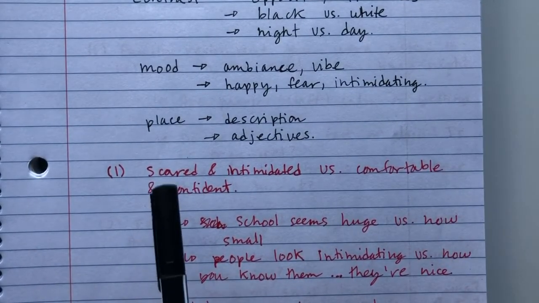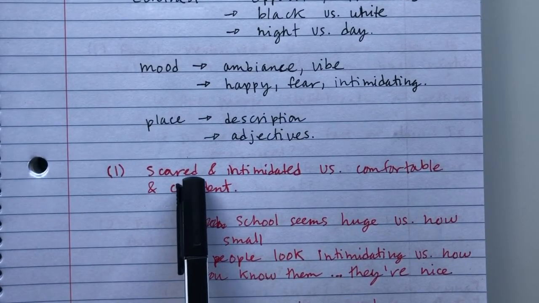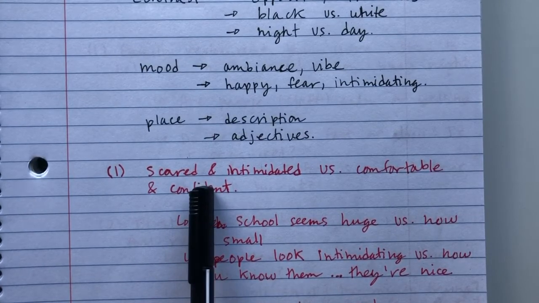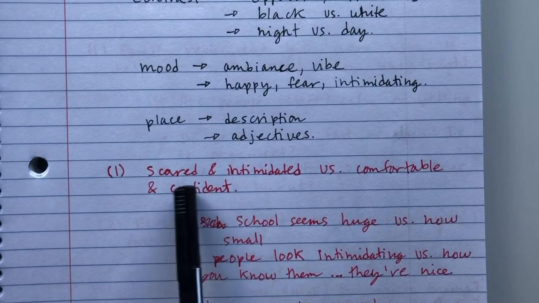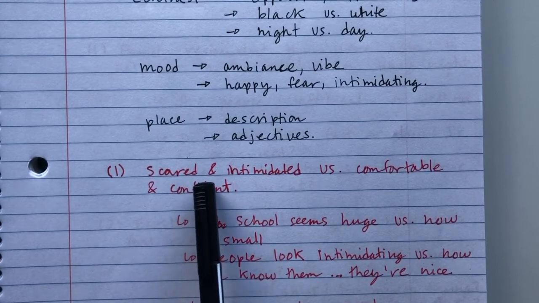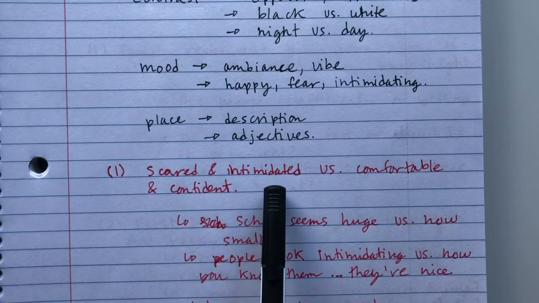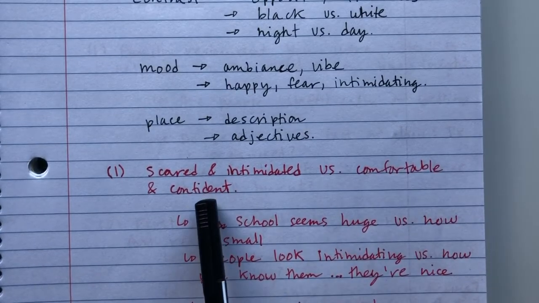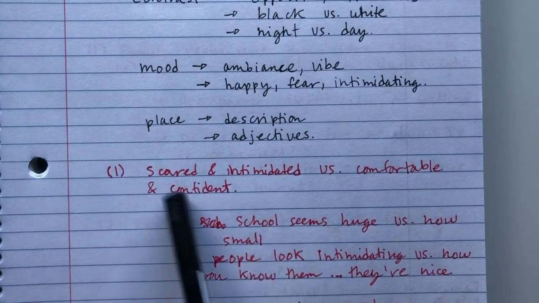First example is the first diary entry for when the student is the new kid themselves. The mood that we would want to create is scared and intimidated. And for the second one, versus comfortable and confident. Okay, this is your classic.